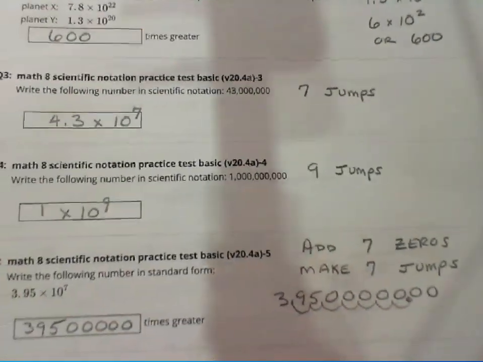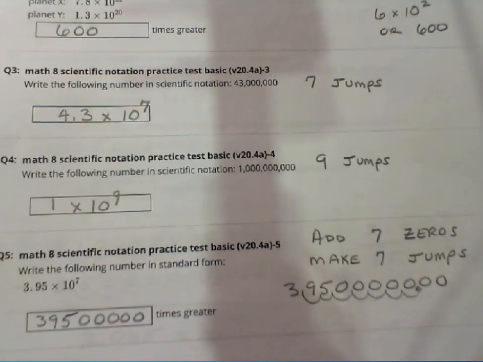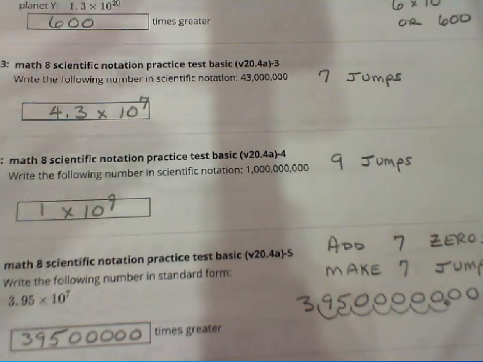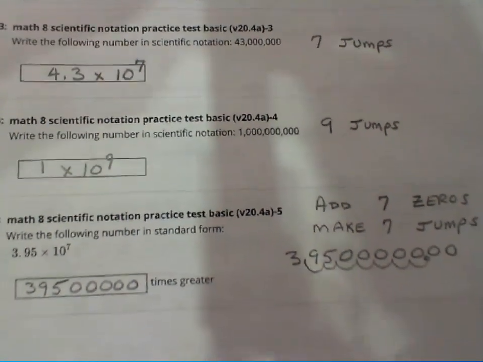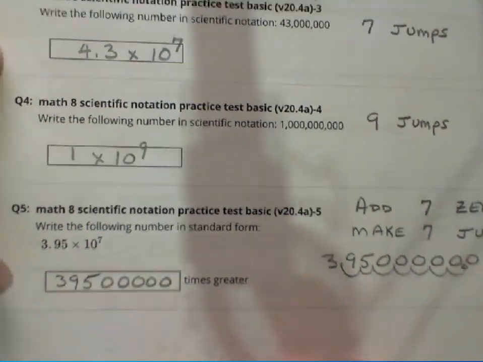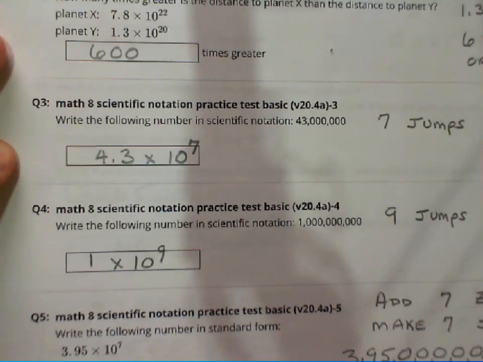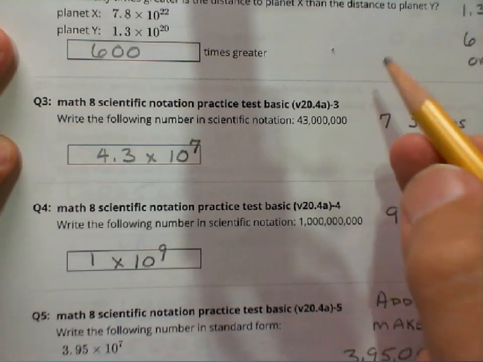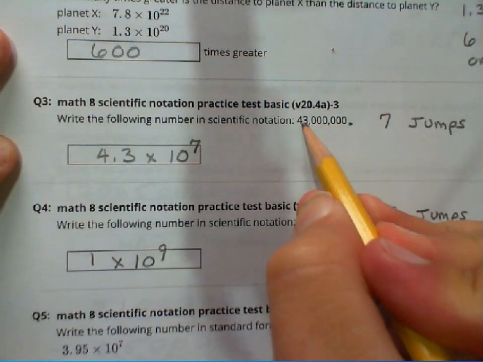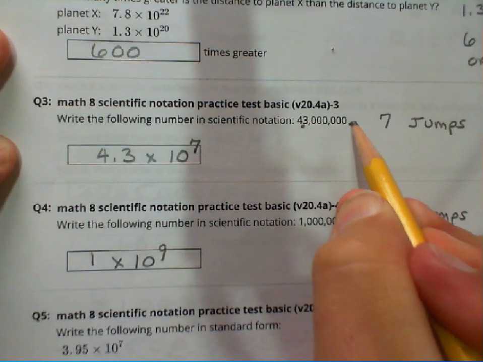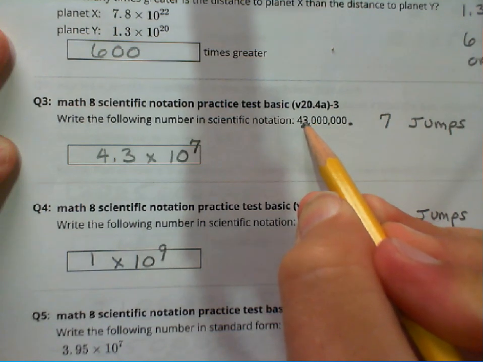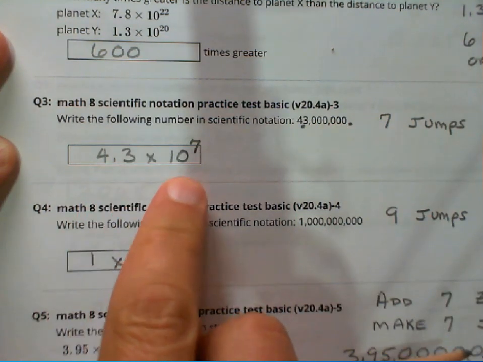Next one, we're going to put the following number into scientific notation. So right here, adjust my camera just a little bit. Let's see, this one. Right here, I know that the decimal is currently right here, and it needs to jump up to right here. And that's going to be 7 jumps. 3, 6, 7 jumps. So it's 4.3 times 10 to the 7th.